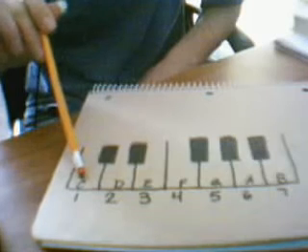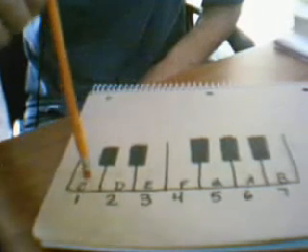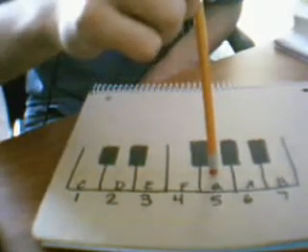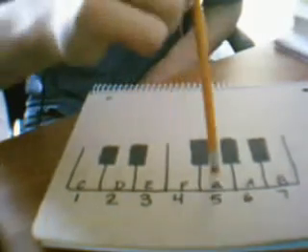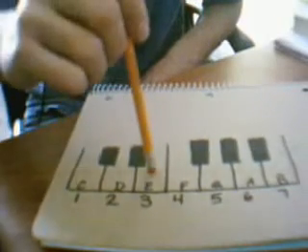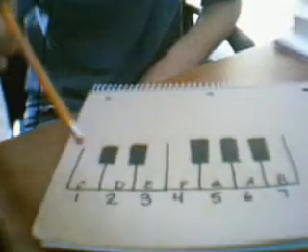When we start on C, the first chord is going to be major because C, E, and G are the natural notes that occur in this scale, and from C to E is a major interval, and from E to G is a minor interval. That makes a major chord.